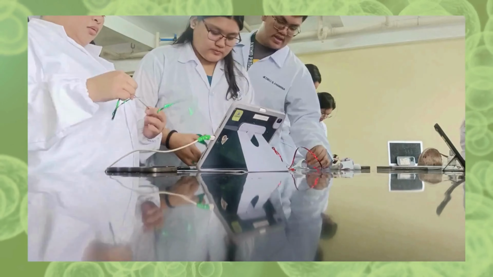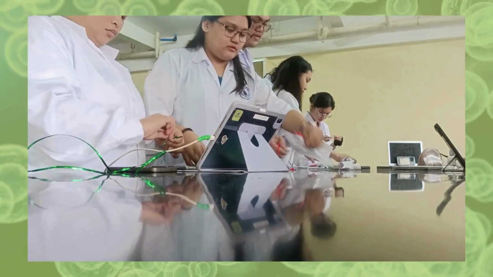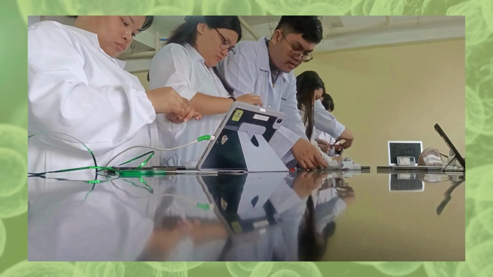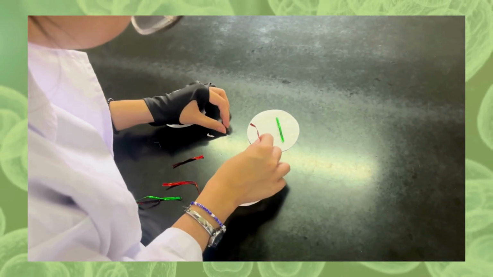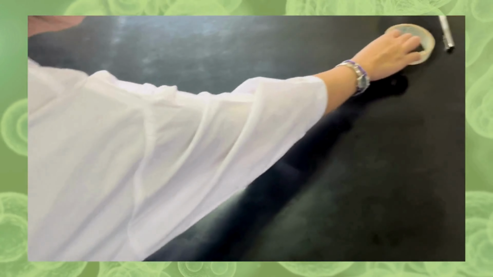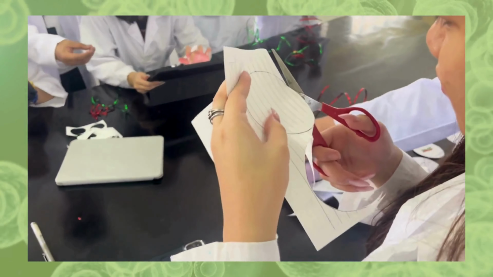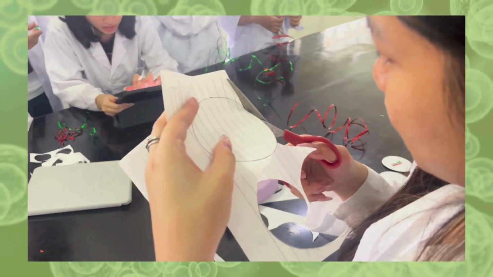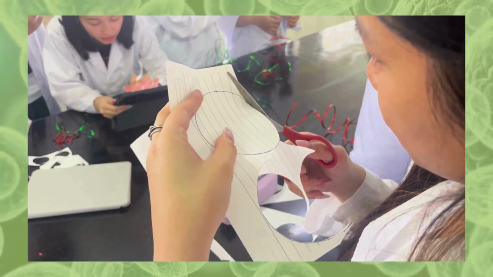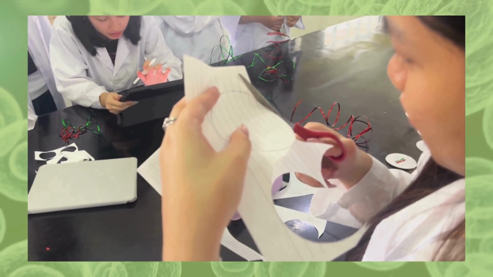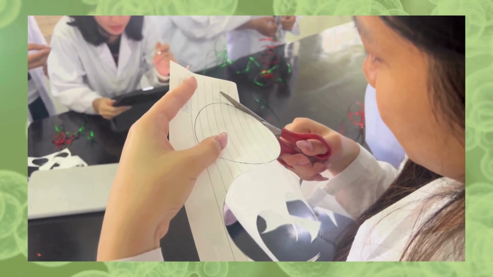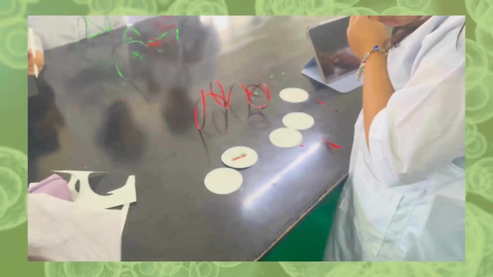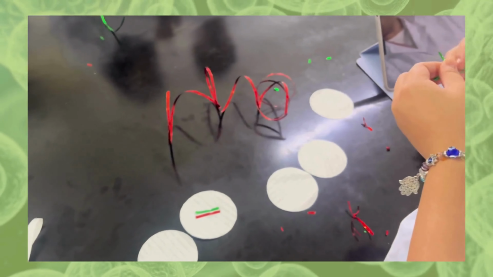Next is metaphase, where chromosomes align neatly at the cell's equator. In anaphase, sister chromatids are pulled apart toward opposite poles of the cell, separating the green and red wires. Finally, in telophase, 2 new nuclei form, and cytokinesis splits the cell into 2 identical daughter cells, both with 1 green and red wire. This is similar to the interphase model.